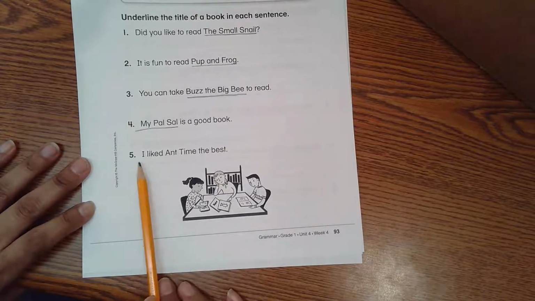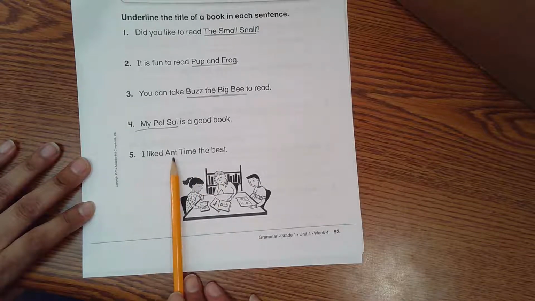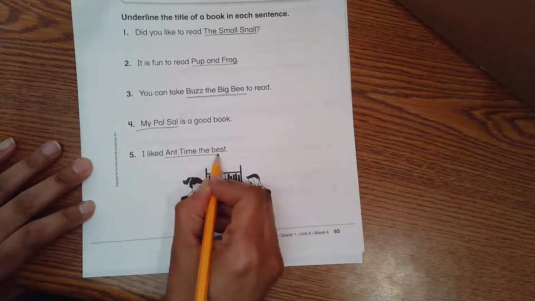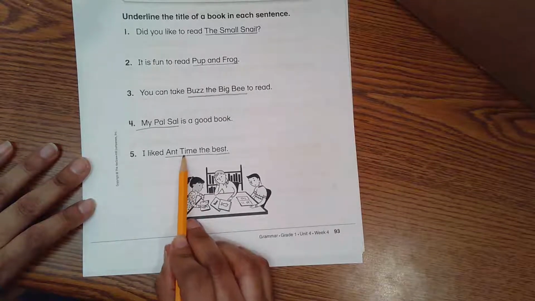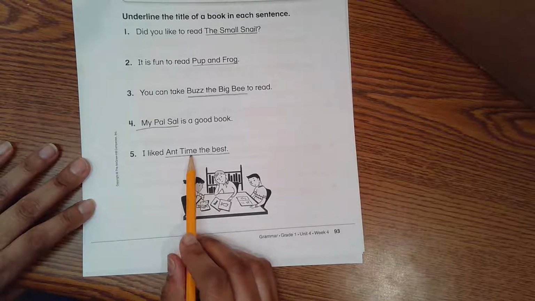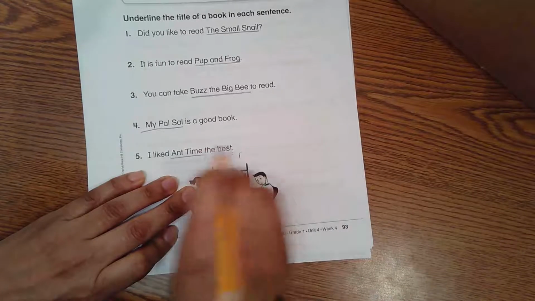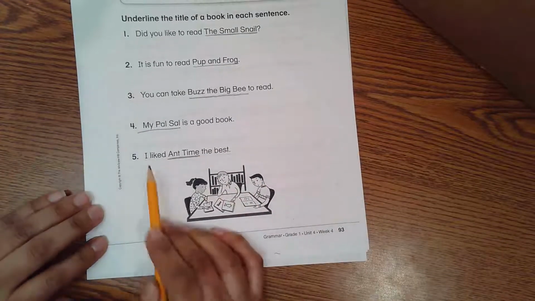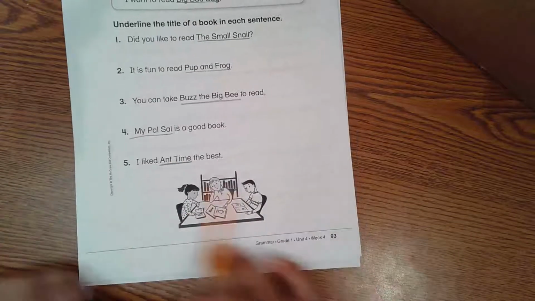Number 5, I liked Time and Time the Best. This is your title of the book. Again, as you see, the first letter of the word "and" is in capital, and the first letter of the word "time" is in capital. This is only the title of the book.